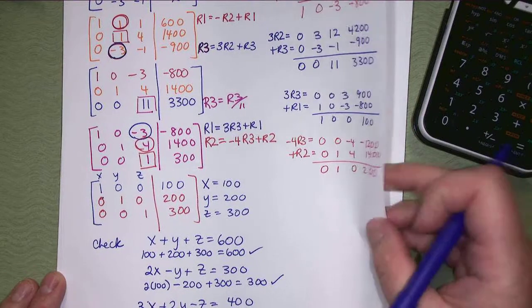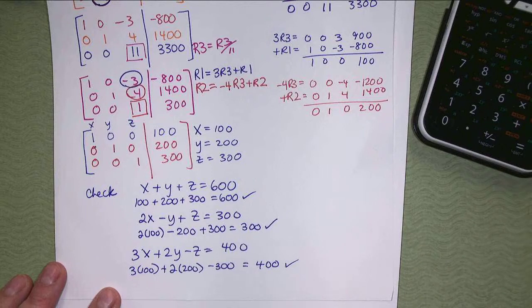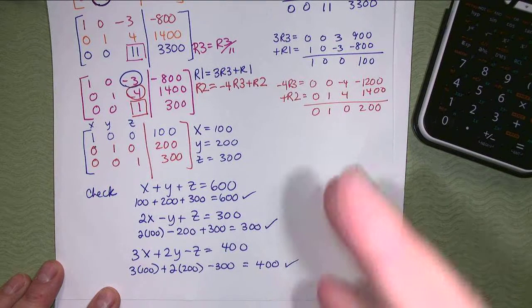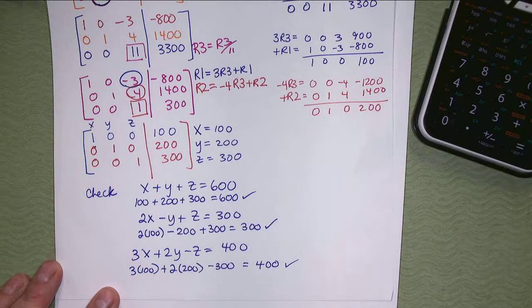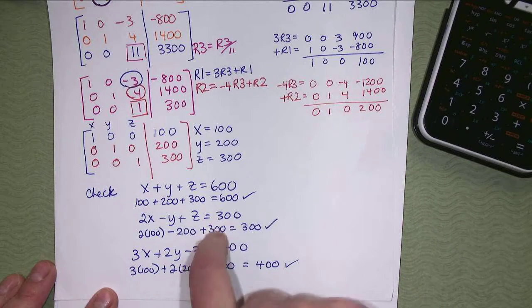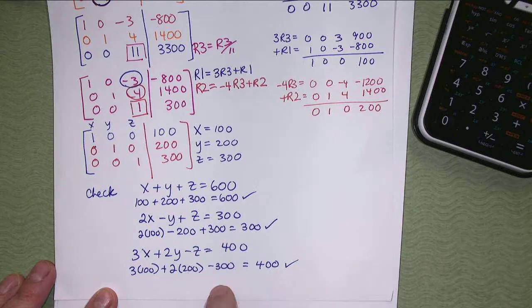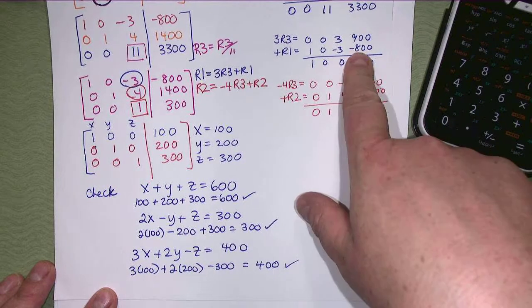And if I had left that mistake I made earlier on, probably none of them would have worked, because that happened in that first column. So none of them would have worked. And if the first equation doesn't work, just start over. Check your check first, check that you didn't check it wrong, but then start over. But if the first equation and the second one work and the third one doesn't, then just look at those last steps, because sometimes you'll be able to just see your mistake, and then you can fix it.